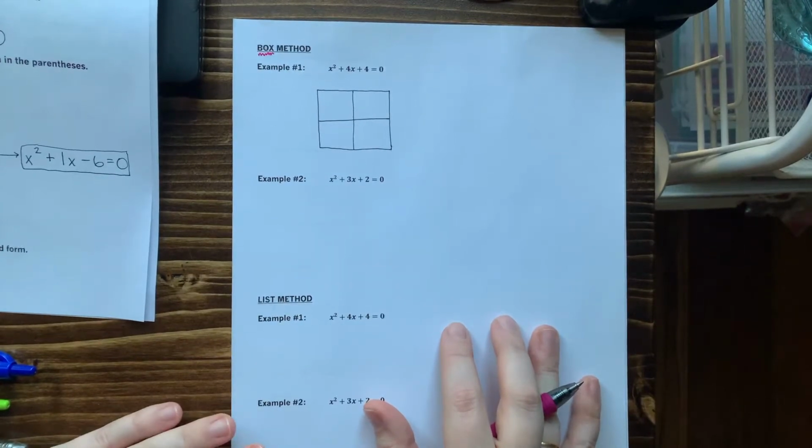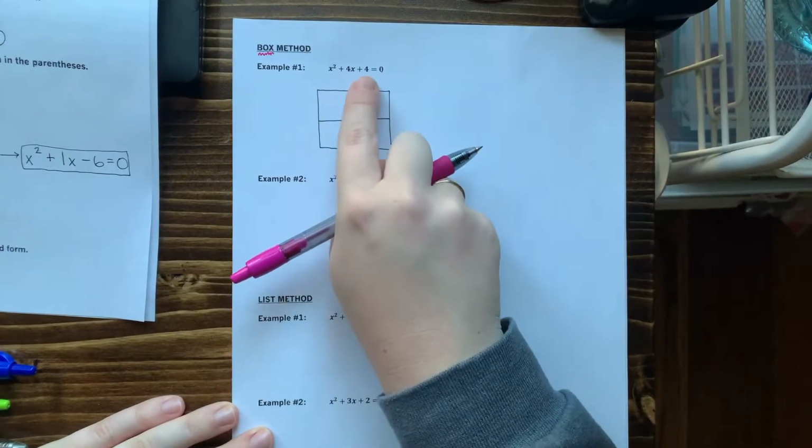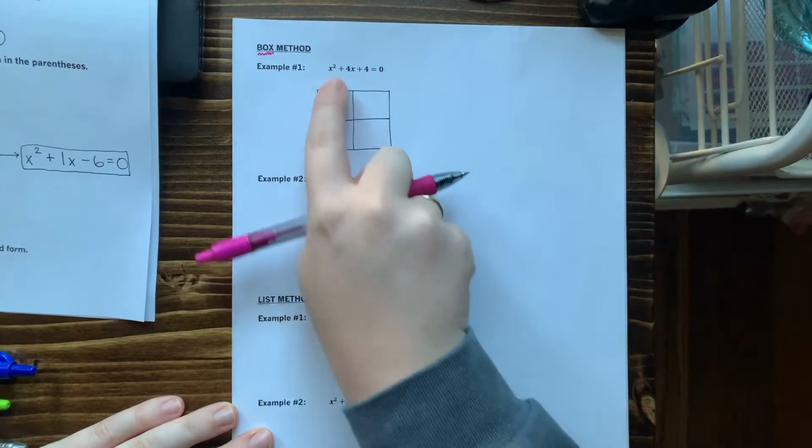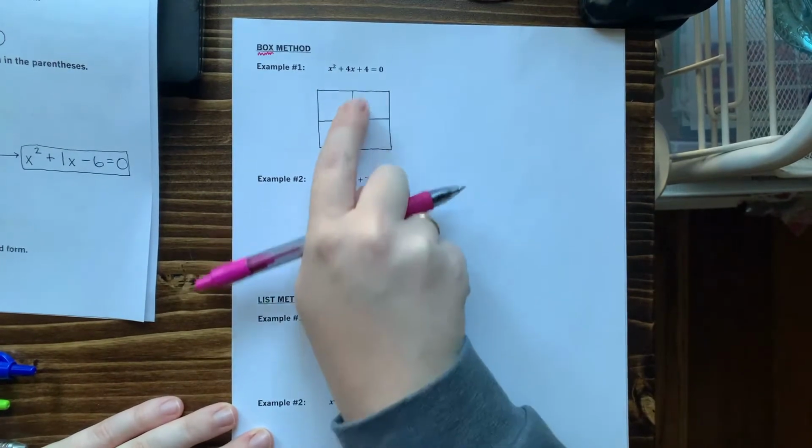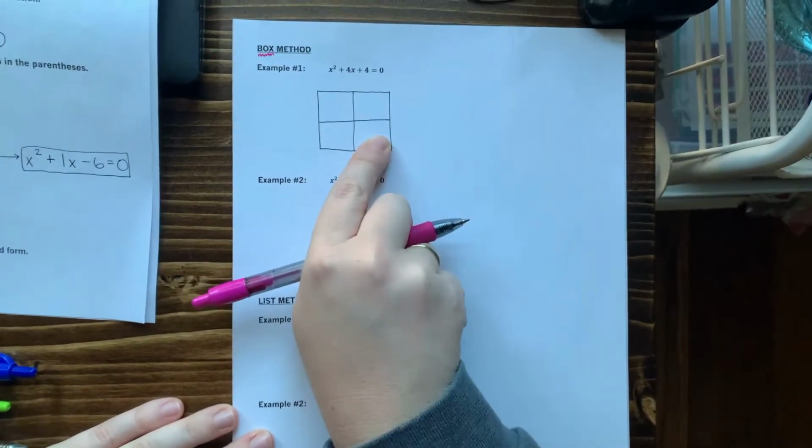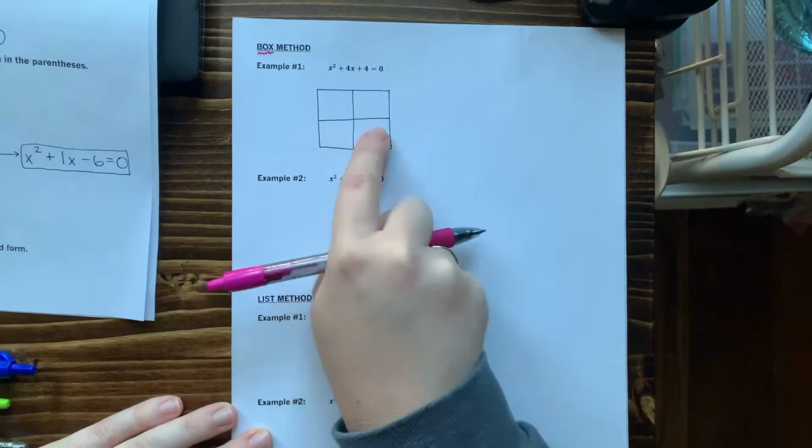So the box method tells us we're going to break this up into these different boxes. We have 3 pieces and we have 4 spaces. So we're going to break this up into these 4 spaces.